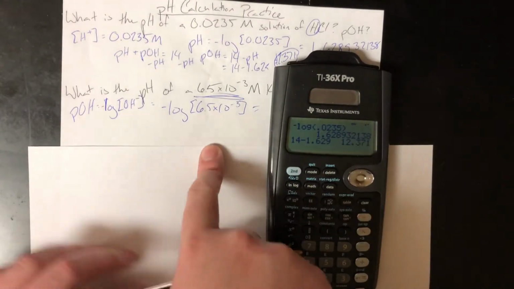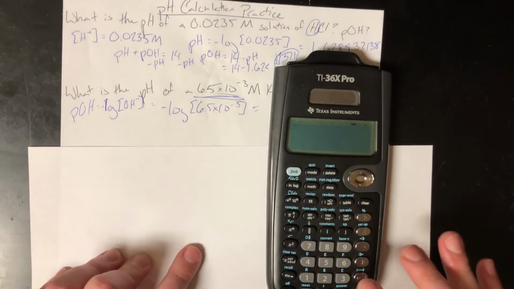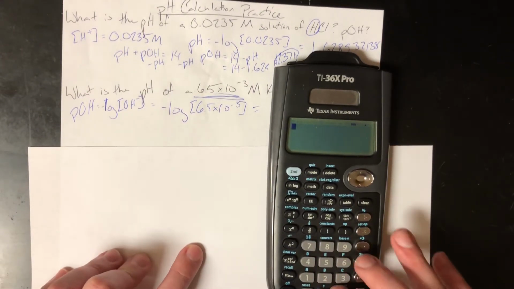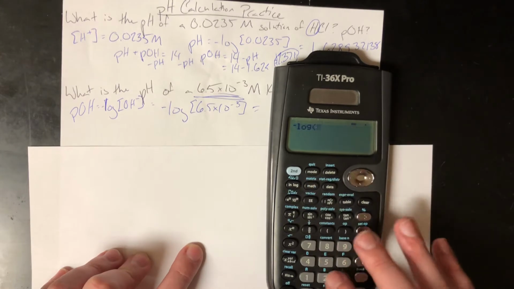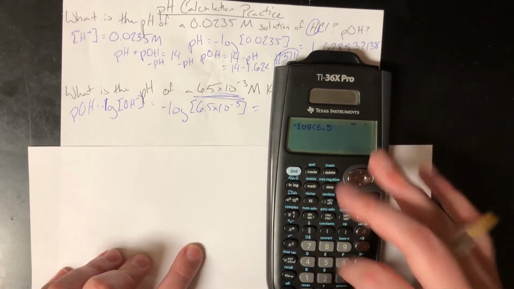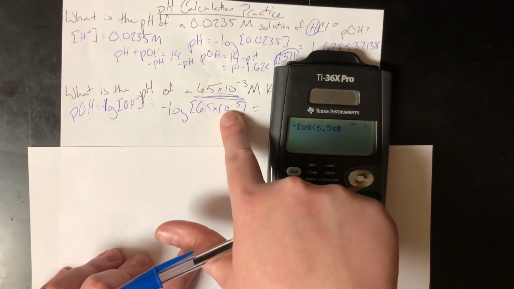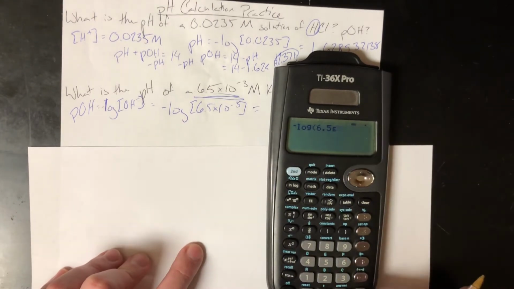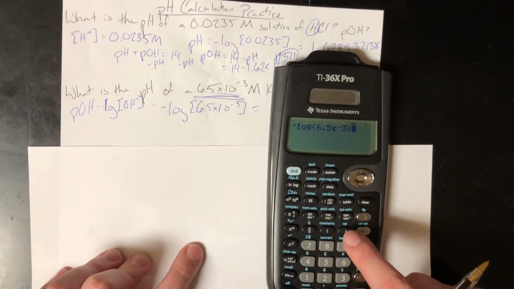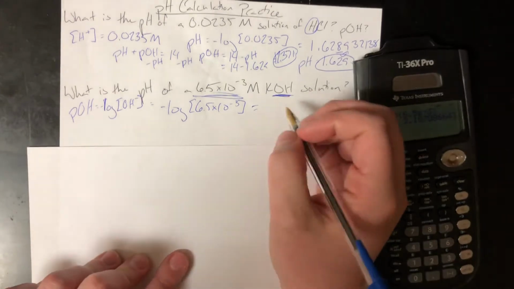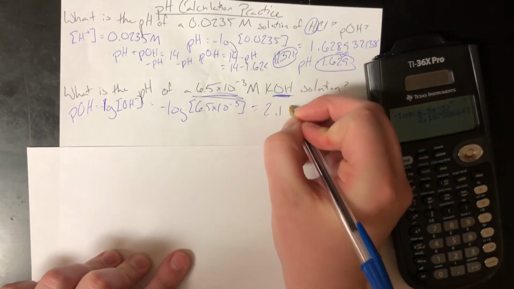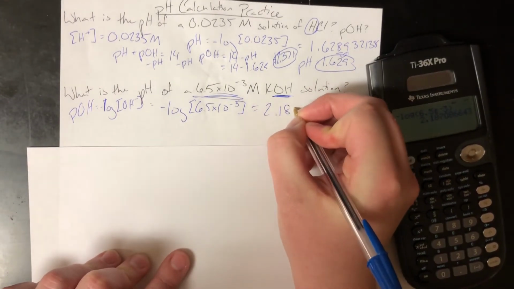Now, I wrote down times 10 to the negative third, but I'm going to be using an EE button instead. So negative log 6.5. And then again, instead of times the 10 and the caret, I'm going to go E, negative 3. And that gives me a pOH of 2.187.